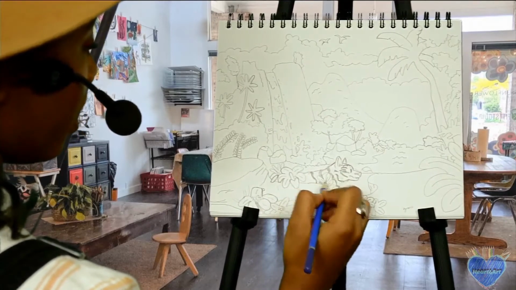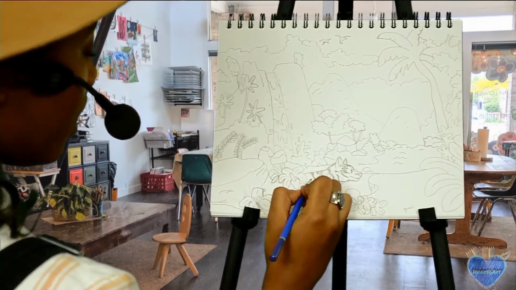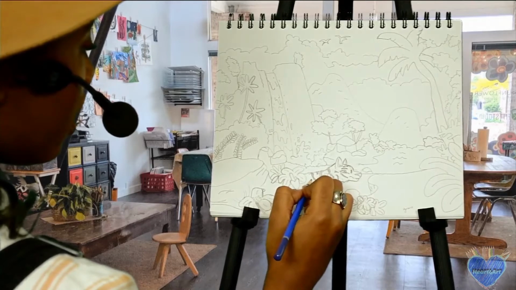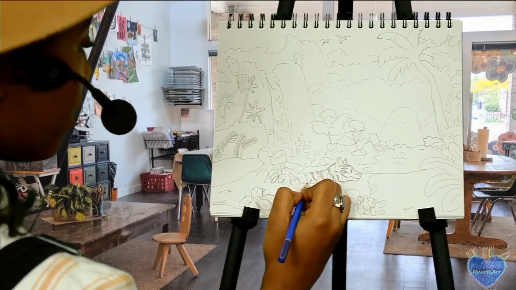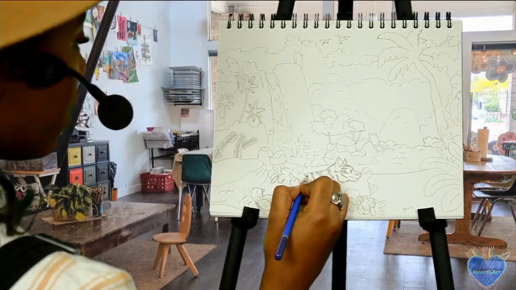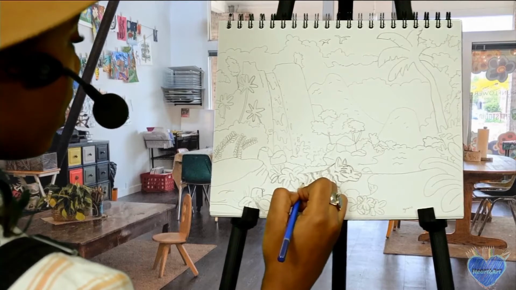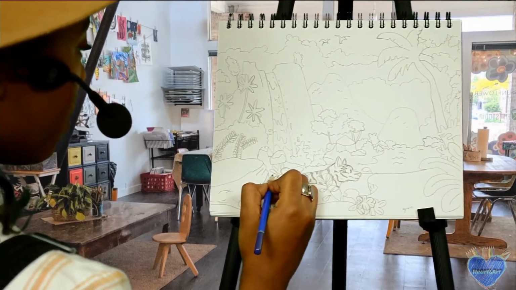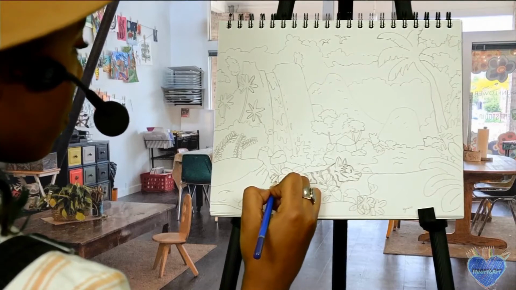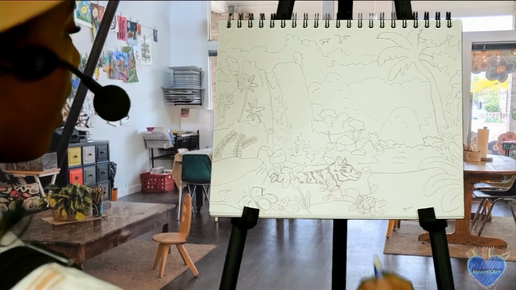Coming out from the bottom, from the top. Just a few kind of throughout. And a few back here where we started drawing them. Alright, kind of like that.